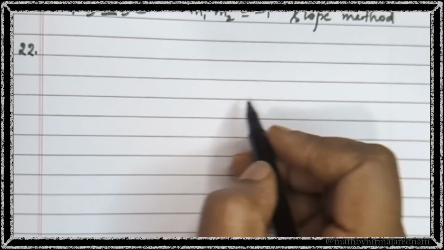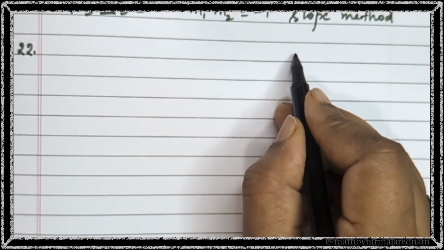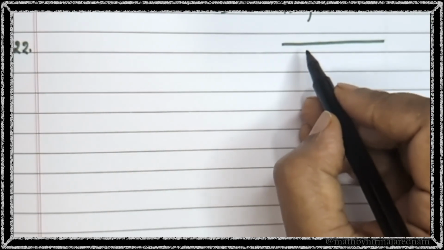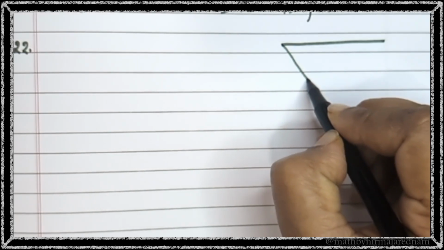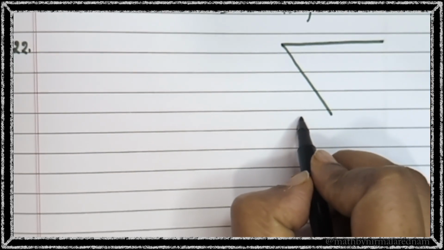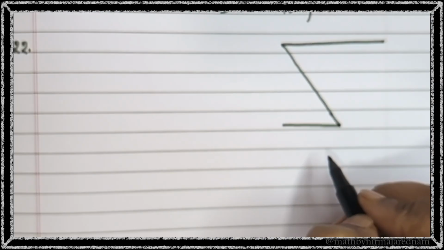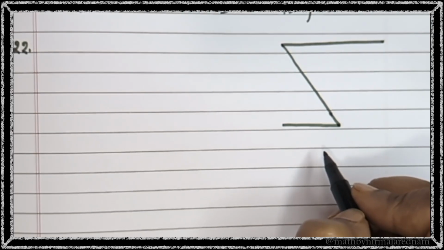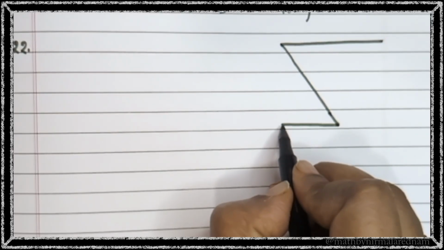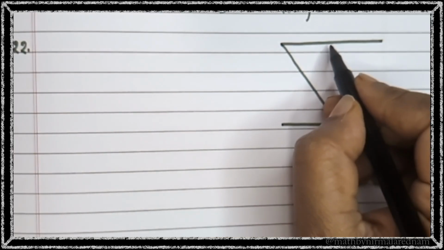22nd question. I have, it's parallel, right? And the ratio AB is twice of CD, right?